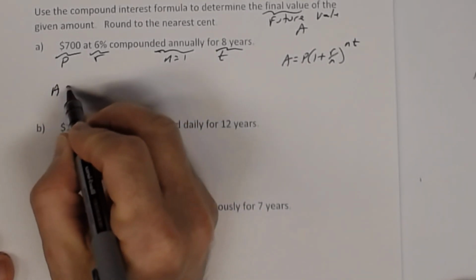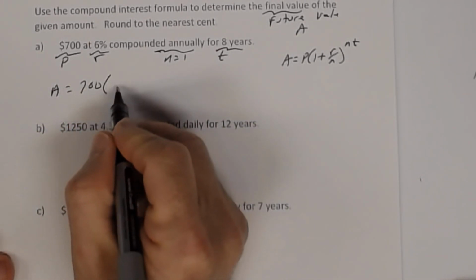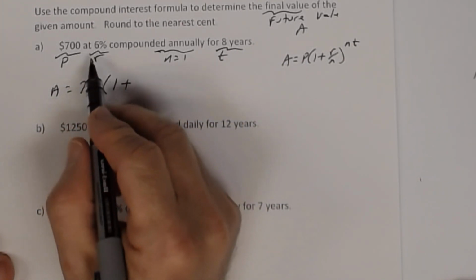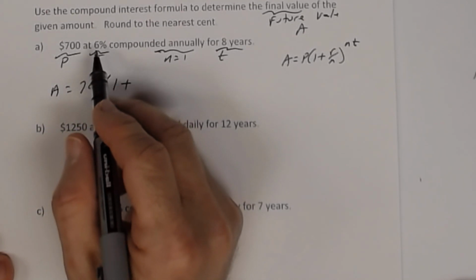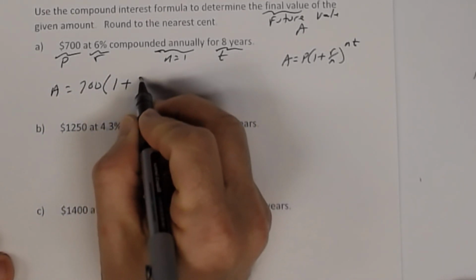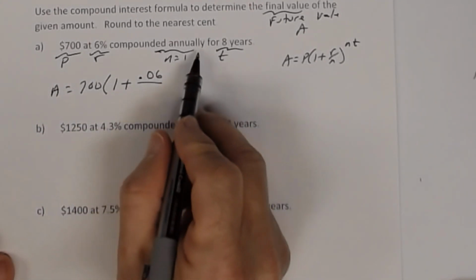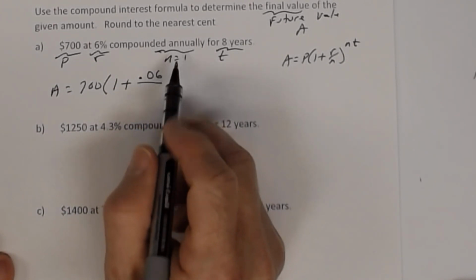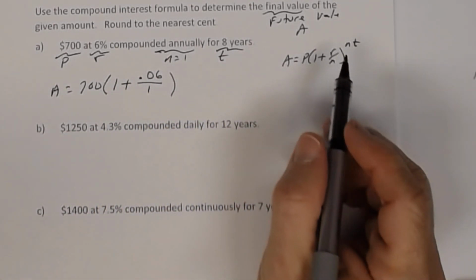So A equals P, the principal, which is 700, times 1 plus r. Now don't put 6, remember it's 6%, you have to write it as a decimal. So 6% as a decimal is 0.06, divided by n. N is the number of times being compounded a year, so annually means 1. Raised to the... now here's the way I would do this.